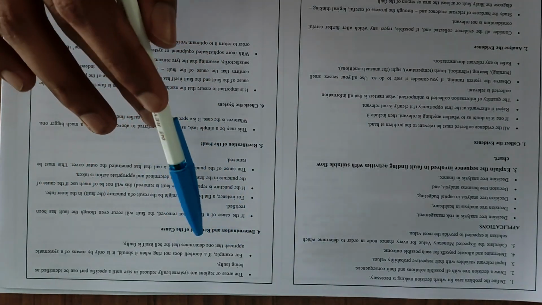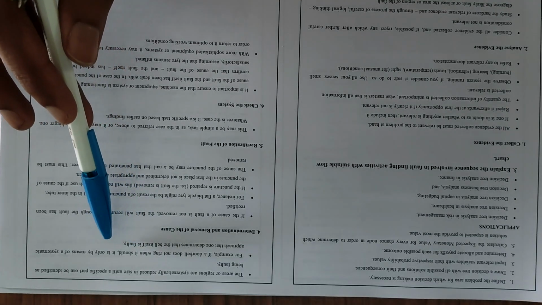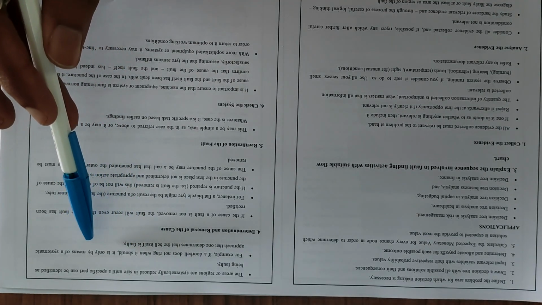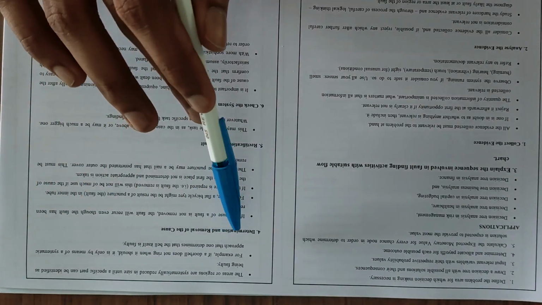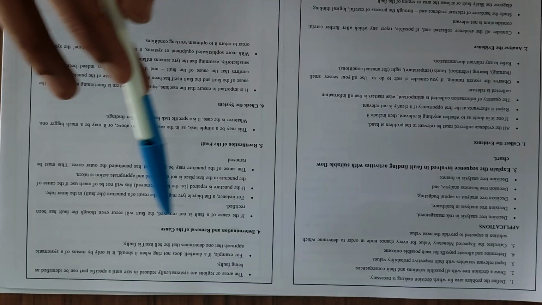For example, if a doorbell does not ring when it should, it is only by means of a systematic approach that one determines that the bell itself is faulty.